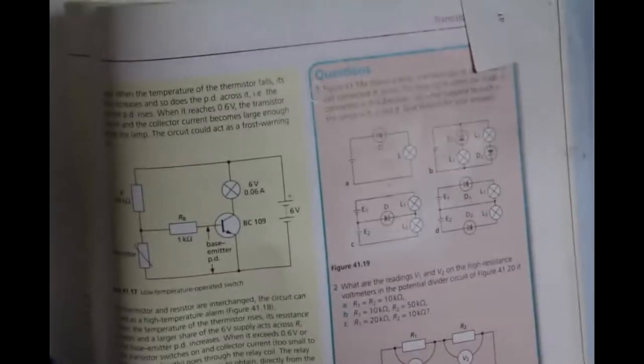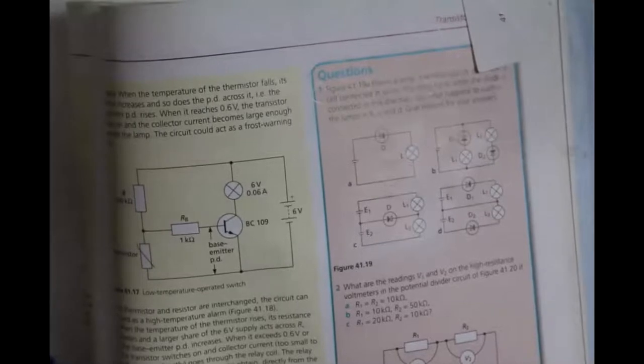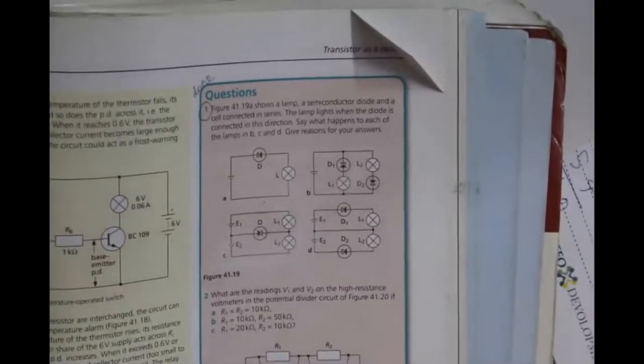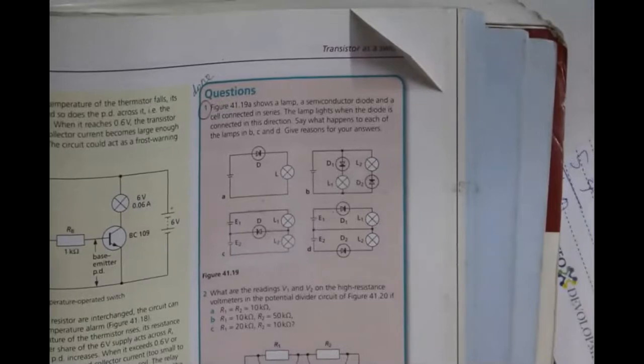Okay, question number 1. Figure 41.19a shows a lamp, a semiconductor diode, and a cell connected in series. The lamp lights when the diode is connected in this direction. Say what happens to each of the lamps in B, C, and D. Give reasons for your answers.